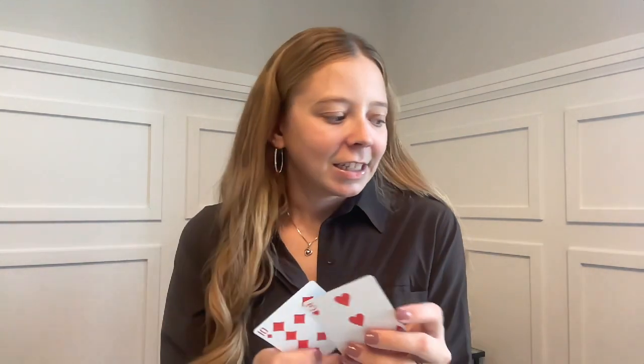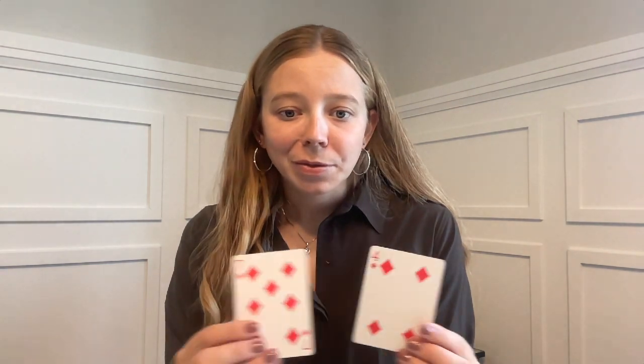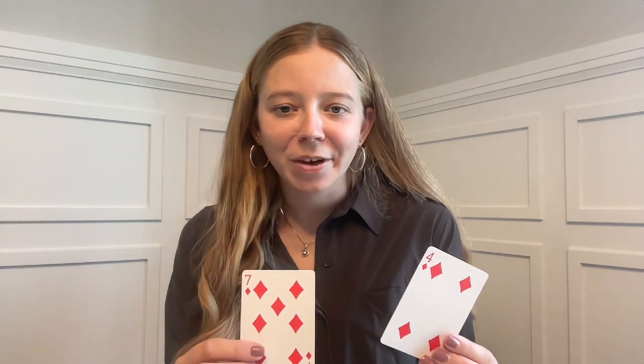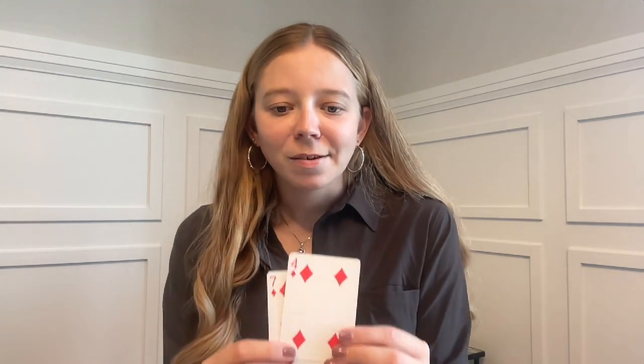Another idea is by color. So find another person that matches your color, find another person that doesn't match your color. Kind of get the idea already. Another one would be to match suits. This one's kind of interesting because, especially in middle school, they don't always know what a suit is. So then it's kind of teaching them about cards in general. So match your suits or don't match your suits.